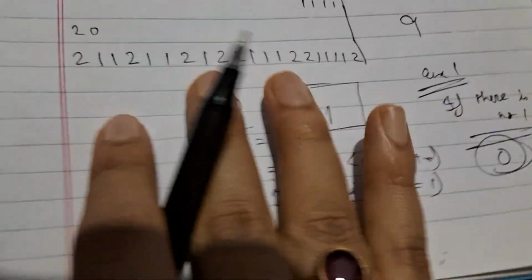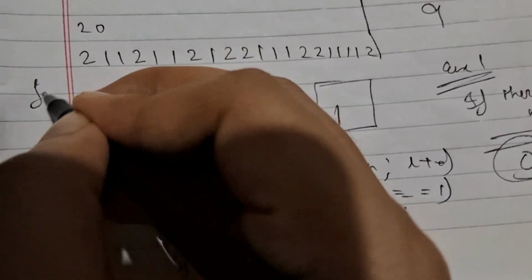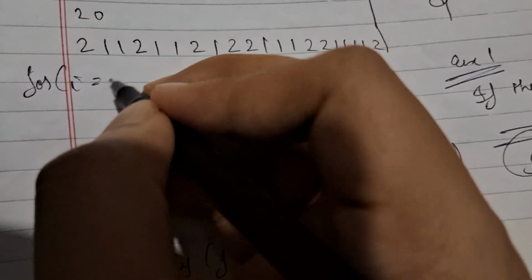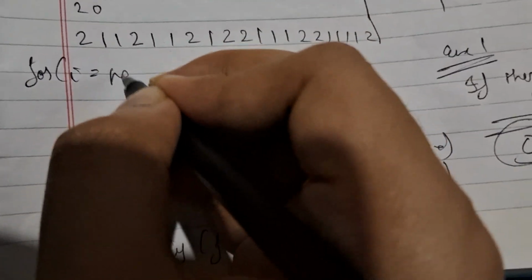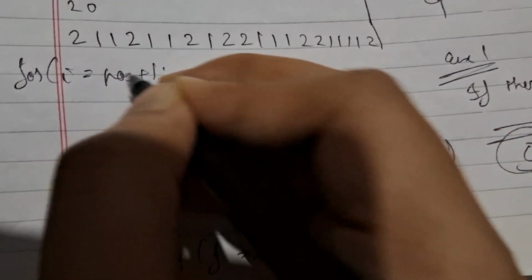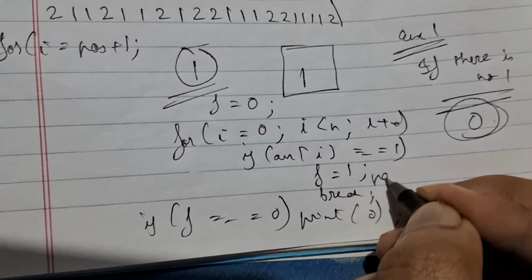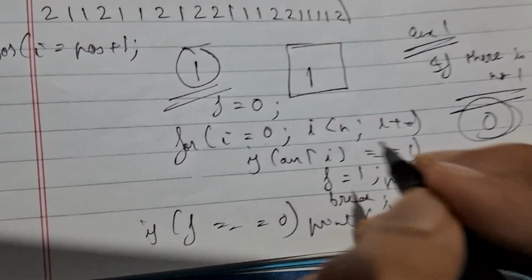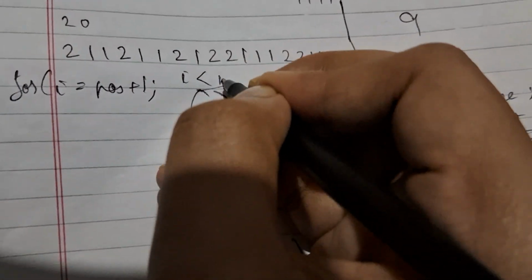Now in the case he purchases something, you will be running from i equal to position plus 1. What is the position? Position is the first occurrence of 1. And then run a loop from after that.